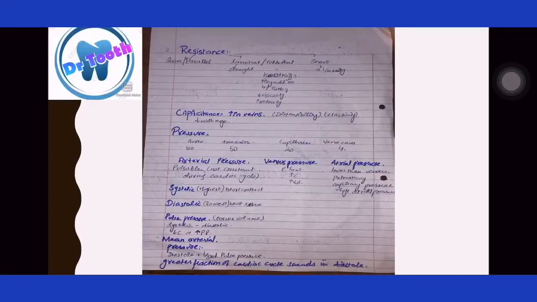Next we have pressure. Pressure in aorta is 100 mmHg and in arterioles is 50 mmHg, capillaries 20 mmHg and vena cava 4 mmHg. Move on to our next component. We have arterial pressure, then venous pressure and then atrial pressure.